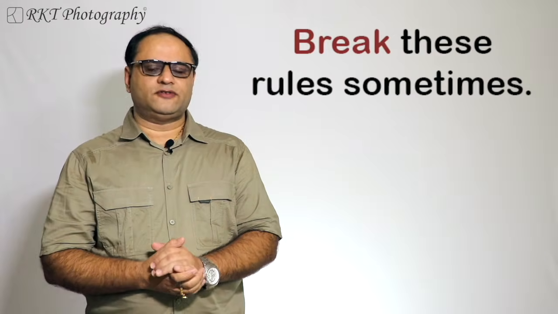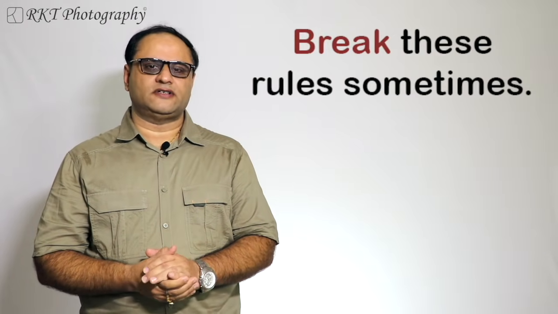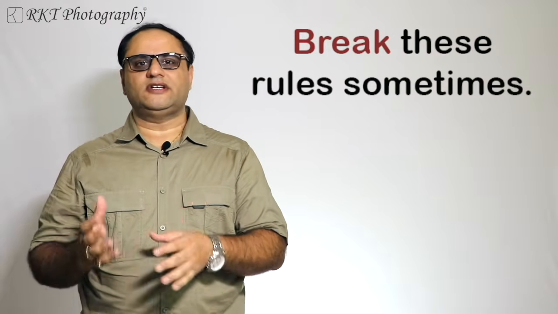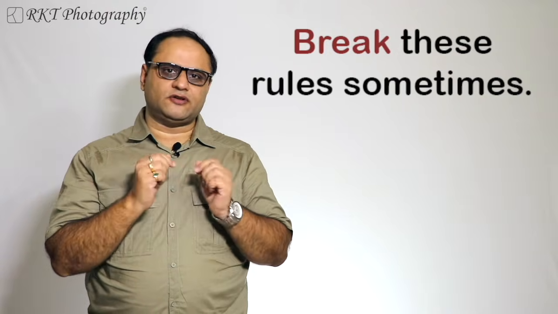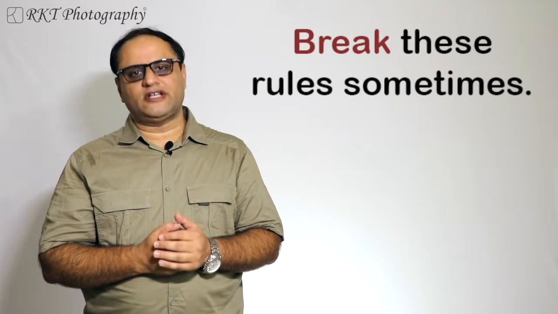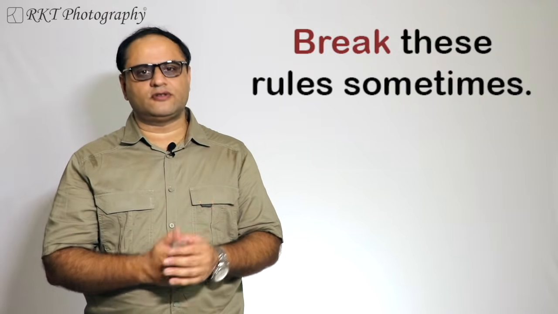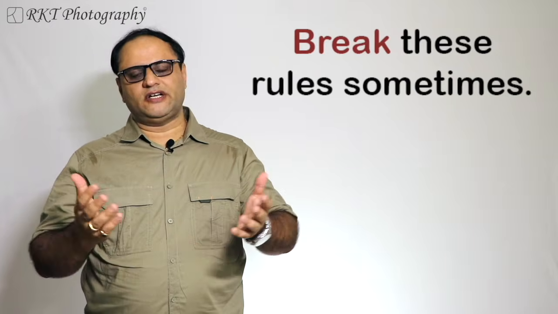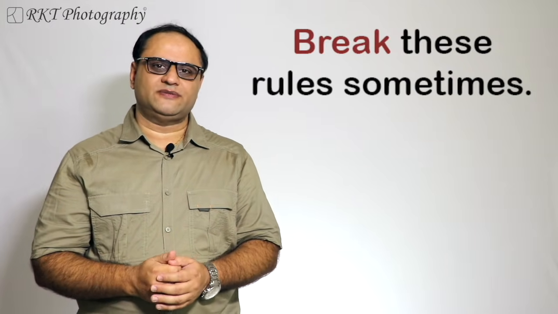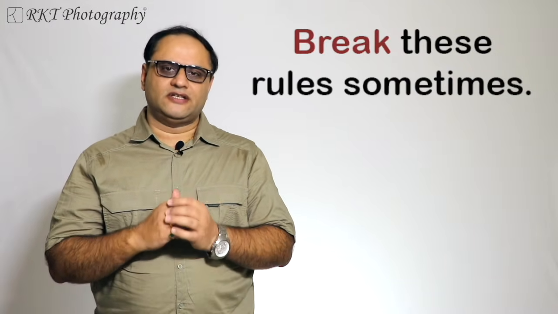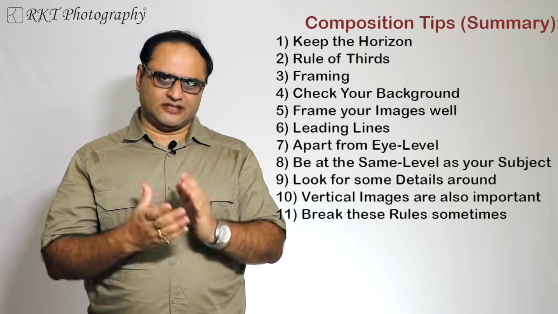Last point is break the rules sometimes. Photography is an art kind of profile, it's not an engineer profile. There are some checklists that you have to follow while capturing a good image, while making a good composition. But you can break these rules sometimes, and you have to capture great images. So these are some of the tips for capturing good composition.